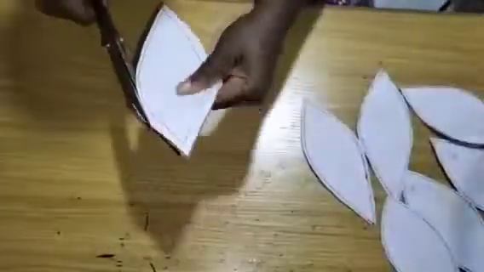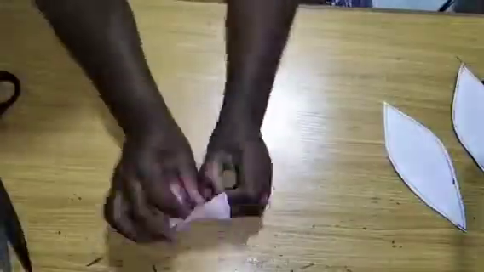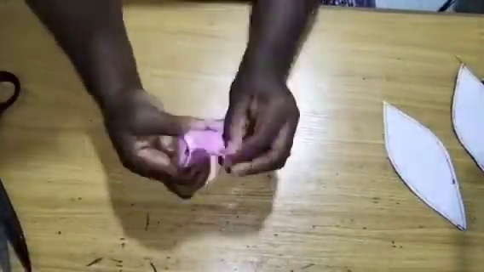So right now I'm trimming off the sides. I'm done sewing, so you actually need to trim off the sides and open up the lining part so you can turn this very easily.